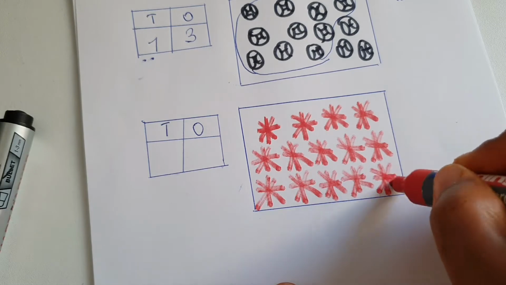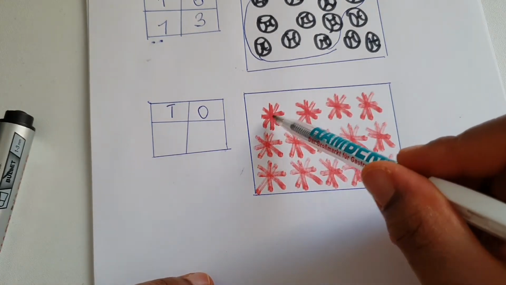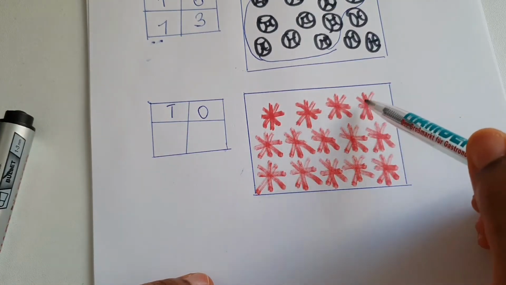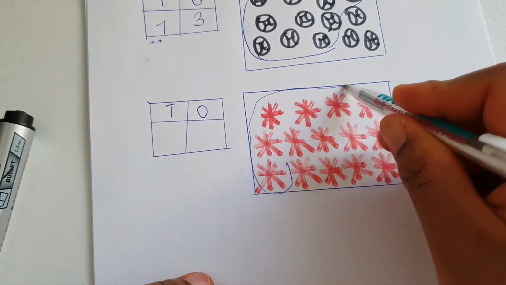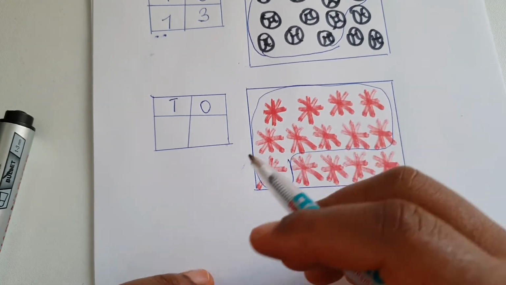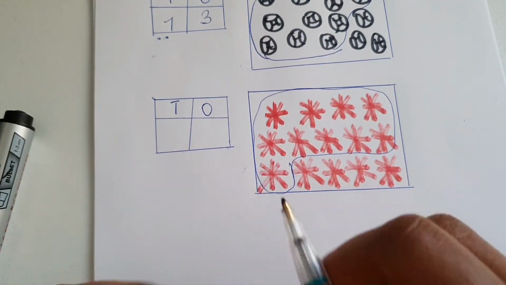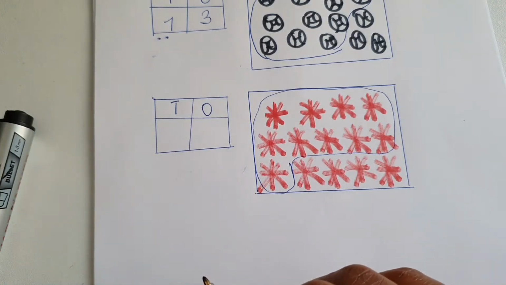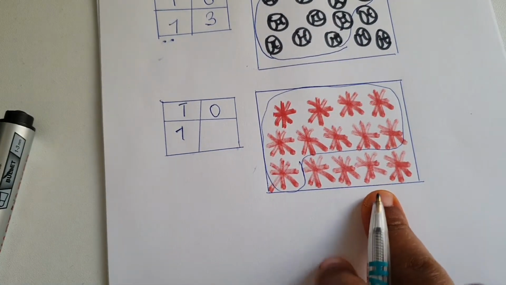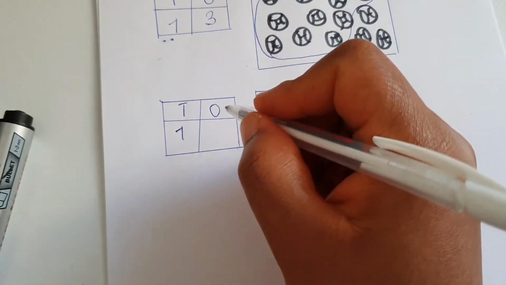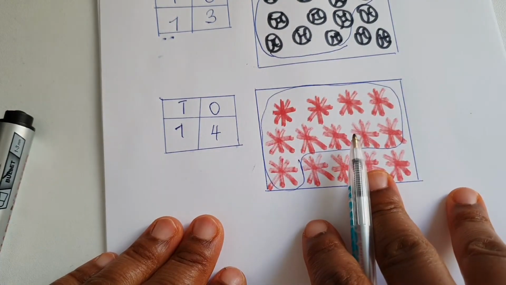Okay, and we'll stop. Now let me count again till 10. 1, 2, 3, 4, 5, 6, 7, 8, 9, and 10. And I have to circle it again. The child can count from which side he or she wants to count, from up to down or anyways, provided he or she counts till 10. Then we'll stop and write 1 here, and then the rest, 1, 2, 3, 4, you will write under ones. That is 4, and it is 14 altogether.